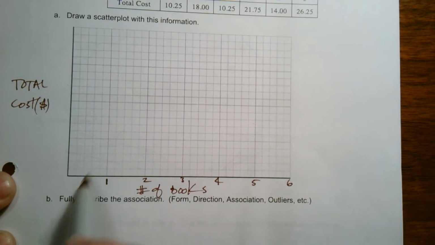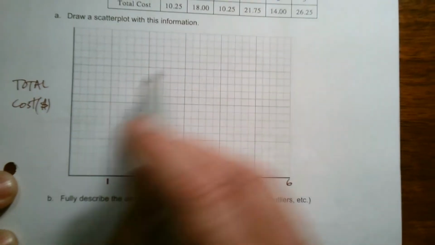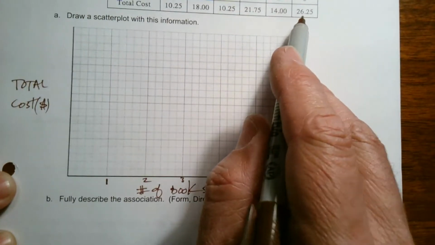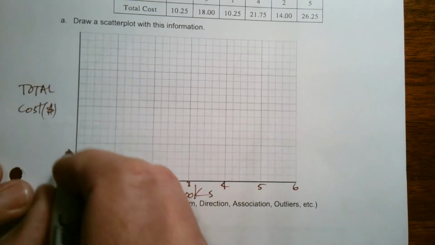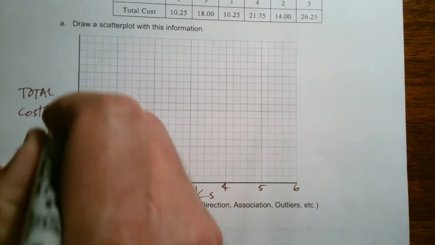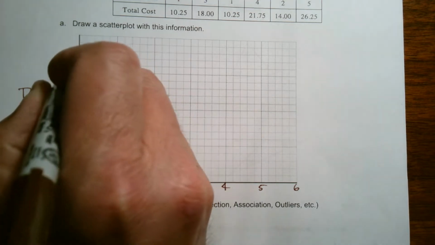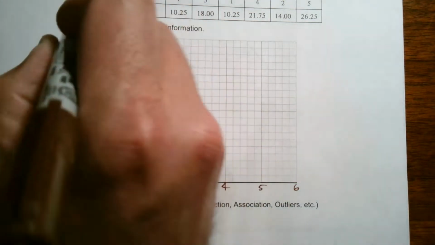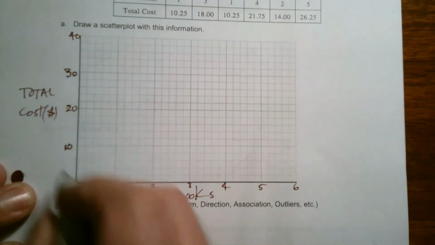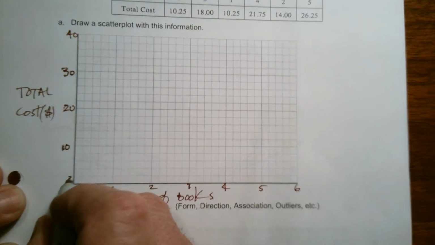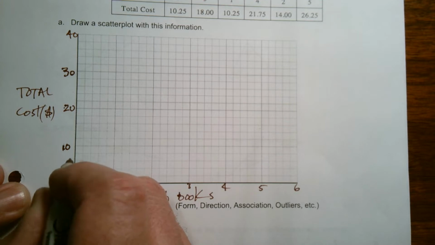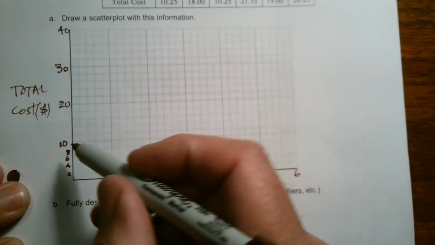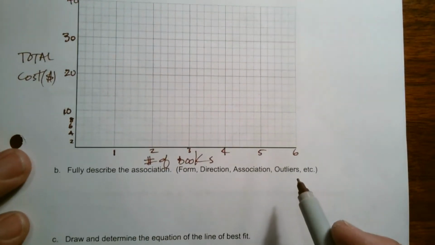And then my money, I've got to get up to $26. So if I go 10, 20, 30, I can do that. So this will be 10, 20, and then 30 and 40 up here. And that's in dollars. Each of these lines here then are by 2, 4, 6, 8, 10, 12, and so on and so forth by twos.